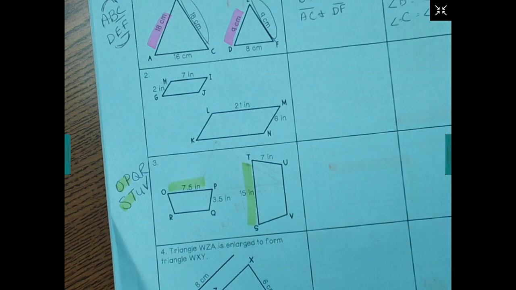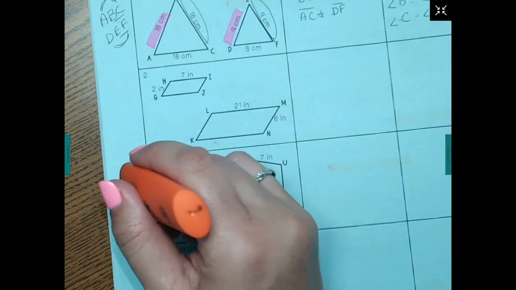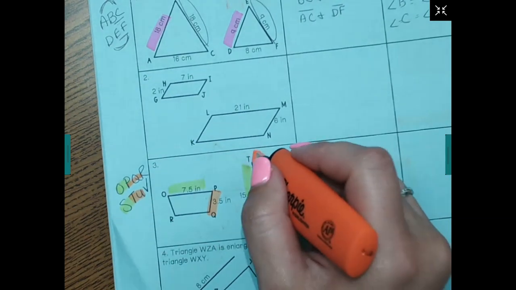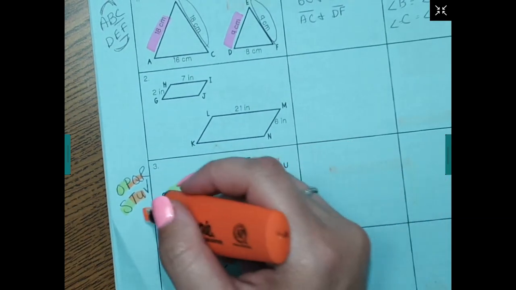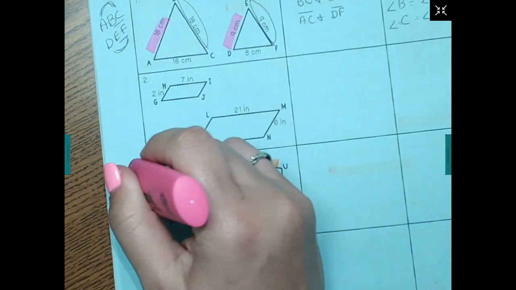Okay. What about PQ? What's going to go with PQ? TV. PQ is the middle. What's the middle here? SP. TU. So the middles go together. And then QR is going to go with what?